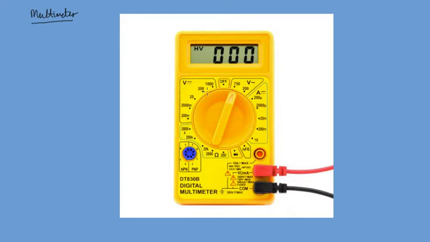Here we have voltage. This is direct current here and here. And this one here has a wee wiggly line saying this is voltage for alternating current. So as you can see, we can set it to different ranges, depending on the area we are looking to investigate.